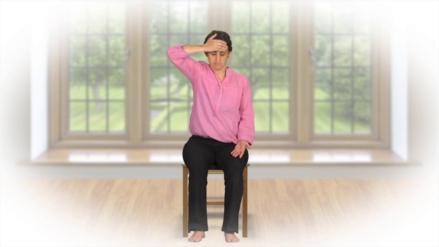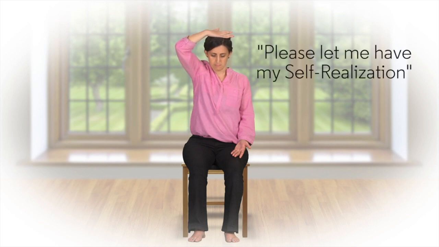This ability to let go will pave the way for the inner energy to flow through the narrow opening at the 6th energy center and rise up to the crown energy center. Finally, put your right palm on the crown of your head, with the center of your palm maintaining firm contact with your head. Now, rotate your hand slowly in a clockwise direction, and as you rotate your hand, say, "Please let me have my self-realization."